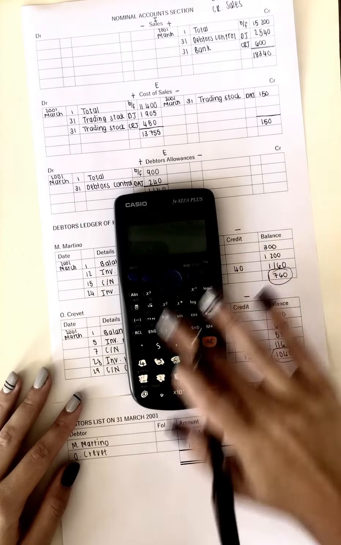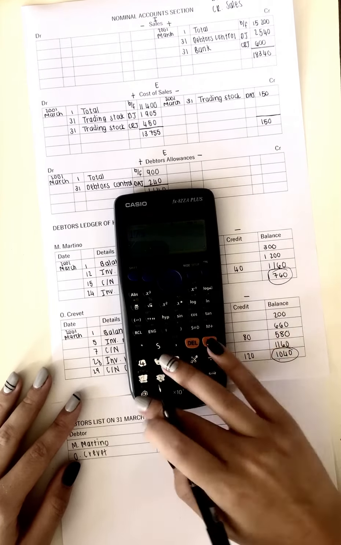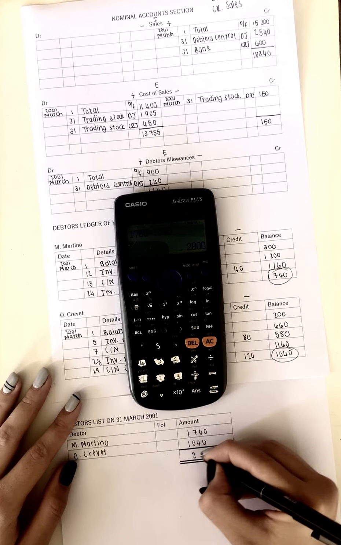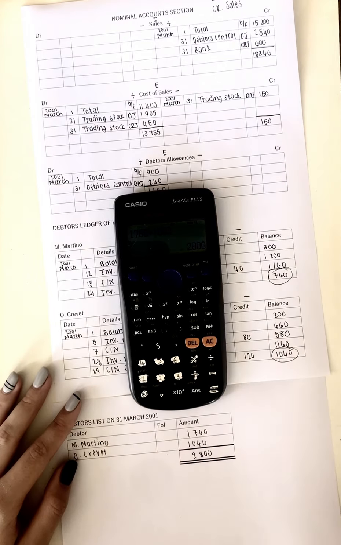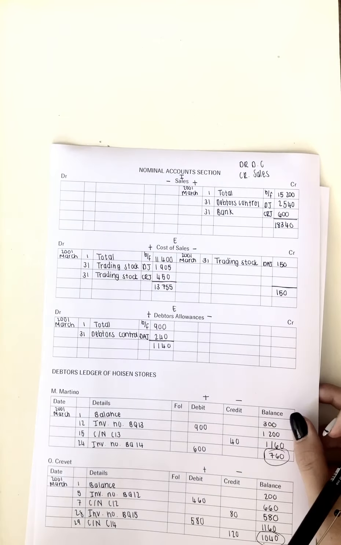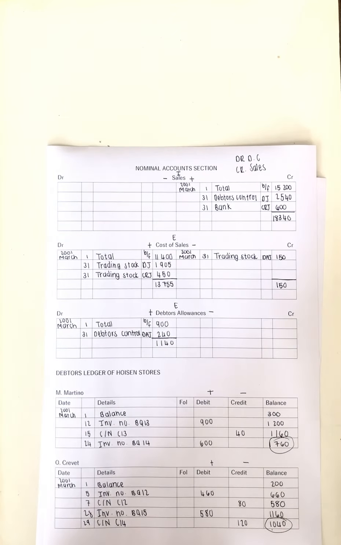I go 1,760 plus 1,040. So they owe me 2,800 altogether. Okay. You guys are instructed to do task 4.8 now, and please complete the reflection afterwards.